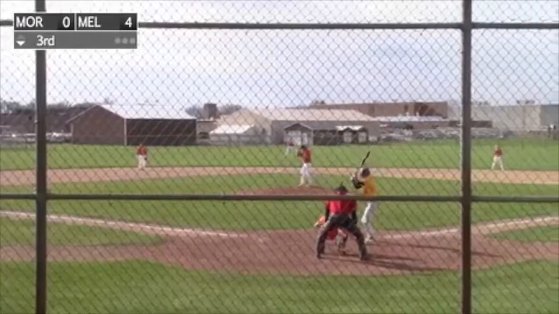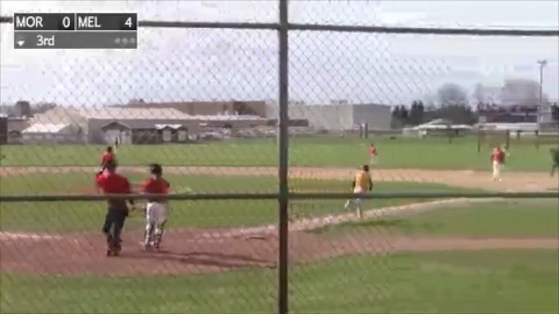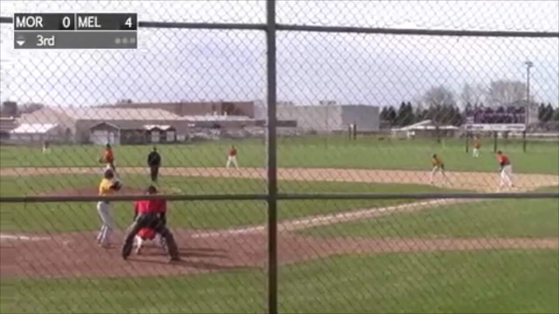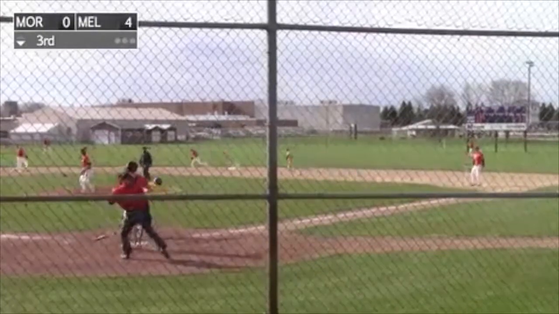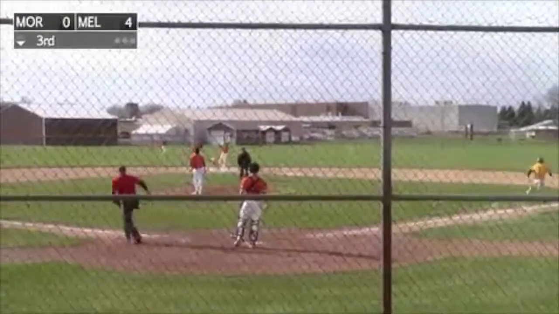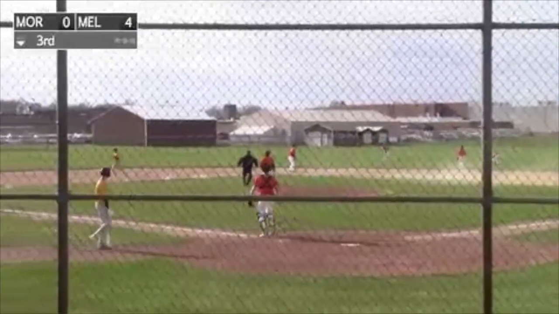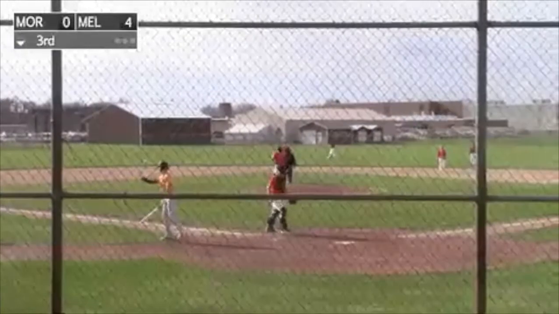Bottom 3, 4-0 Melrose. The pitch to Masho. He hits a base hit to right field. Solid single for Masho to start the inning. Masho on. He's going on the first pitch, which is grounded to the third baseman. They throw high. They throw it into right field. Masho is up. He's trying for third, and he will get there. No throw. So an error on the play.